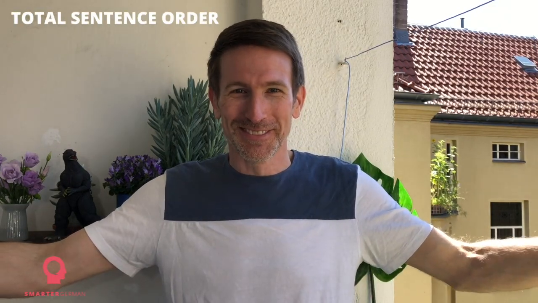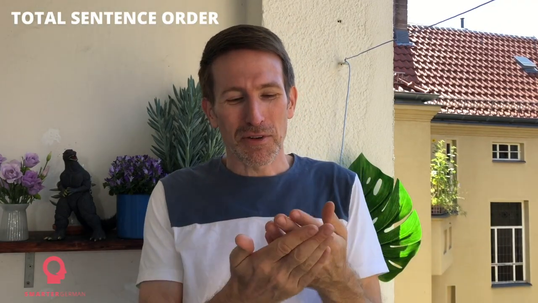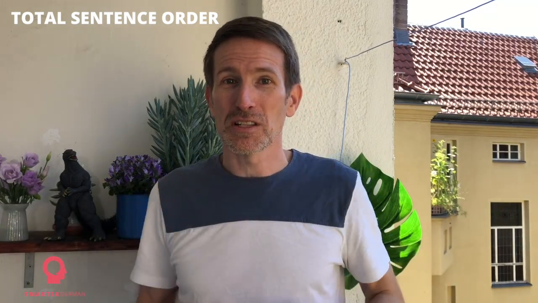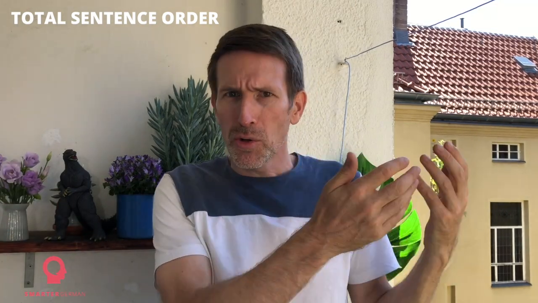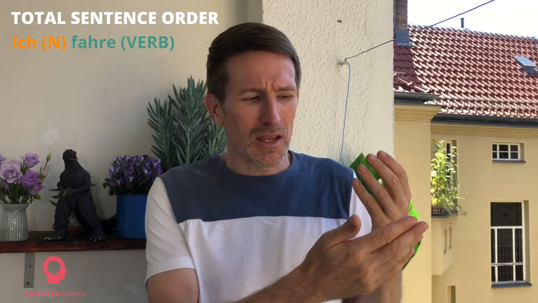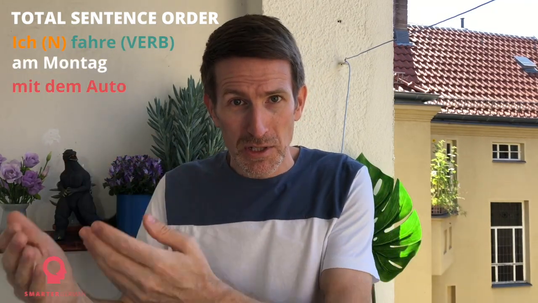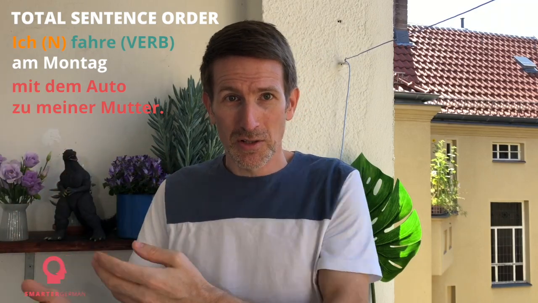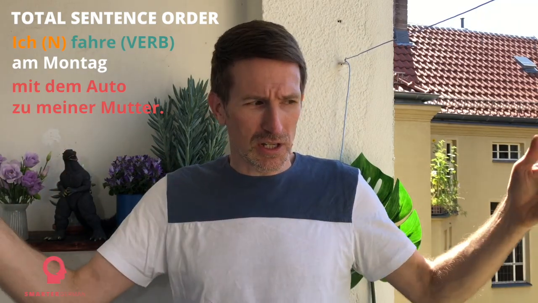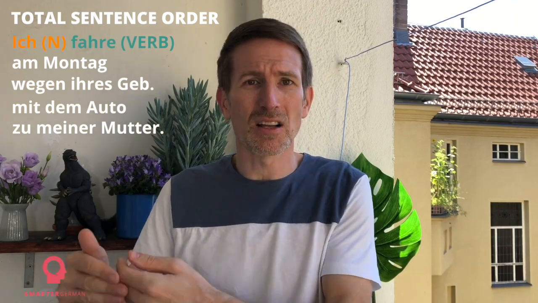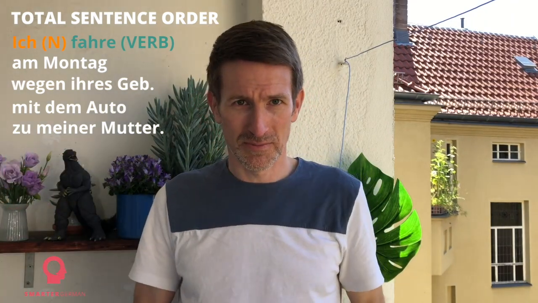Let's take a look at total sentence order. And for that we have a little animal, or actually a huge animal, to help us with the structure. Let's say you have the following sentence. Ich fahre am Montag mit dem Auto zu meiner Mutter. Let's actually expand that. Ich fahre am Montag wegen ihres Geburtstags zu meiner Mutter.